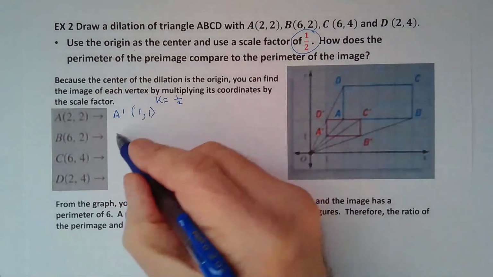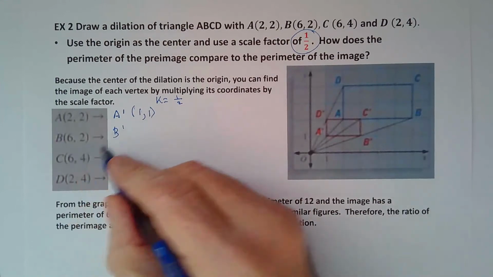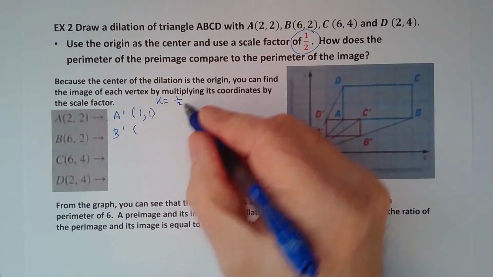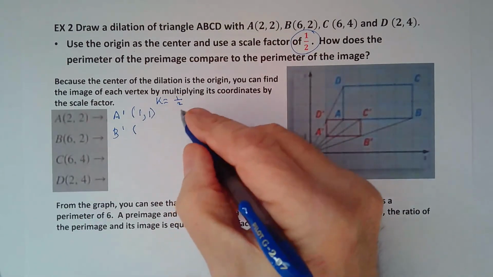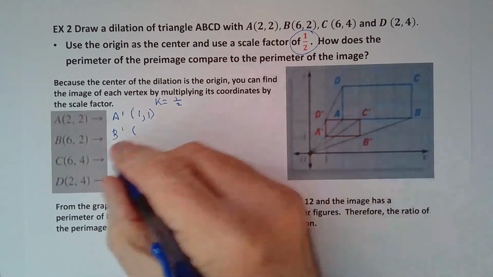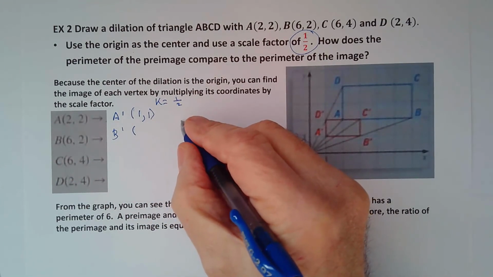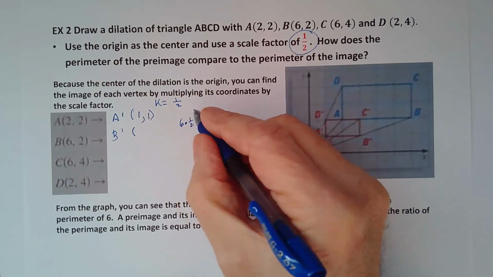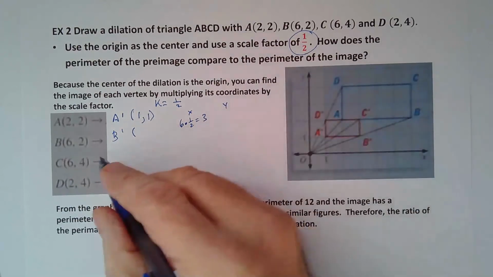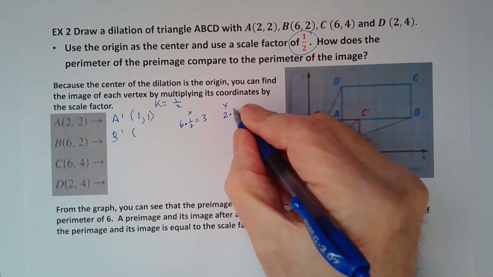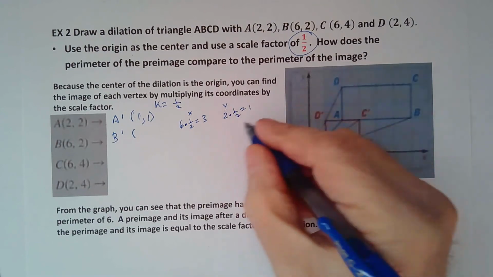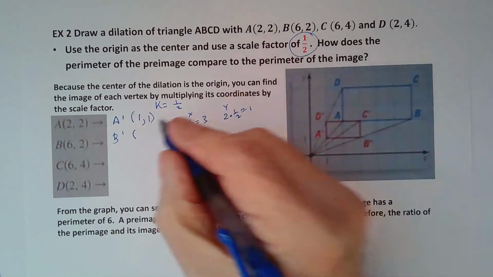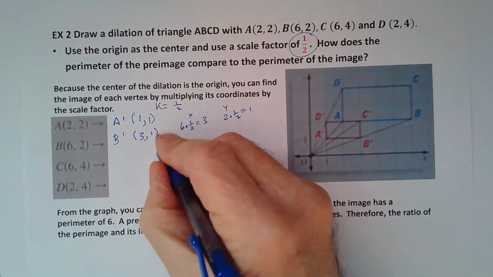And so then for B prime, it's at 6, 2. So the coordinates have to be halved. So you just simply multiply the coordinates by the scale factor. Let's use the second one as our example. So 6 times 1/2 equals 3. So that's the x. The y is 2 times 1/2, which equals 1. Okay? So 3, 1, not 3 over 1, is your xy coordinate for B prime.